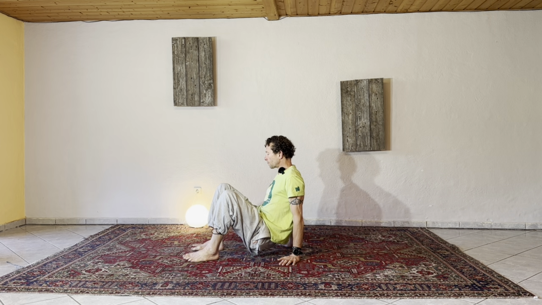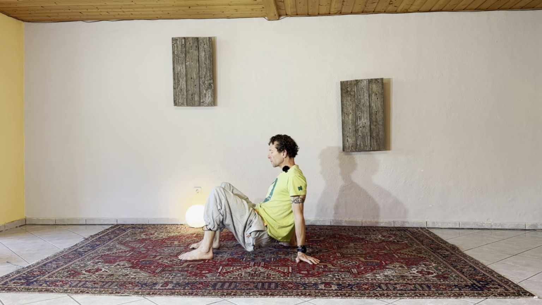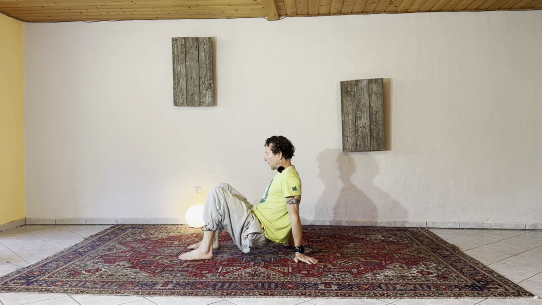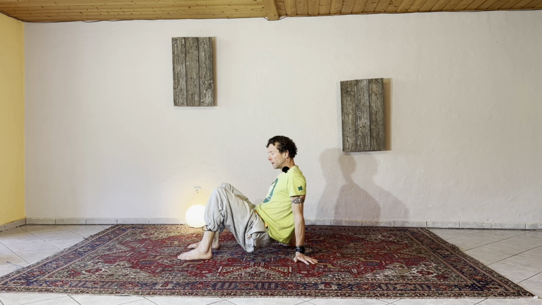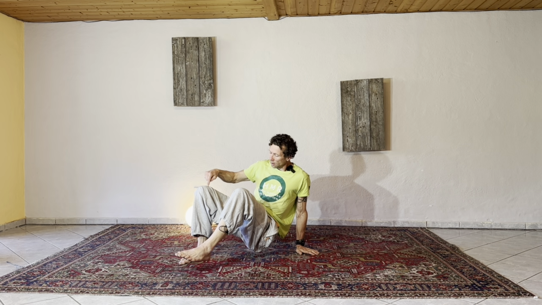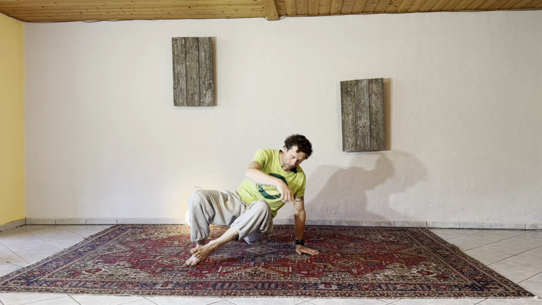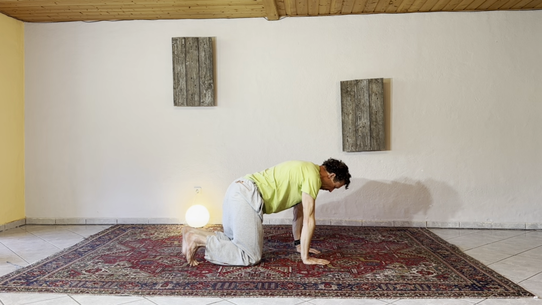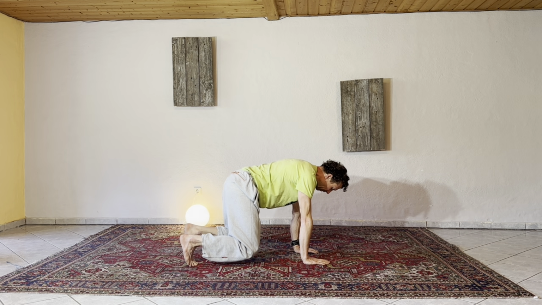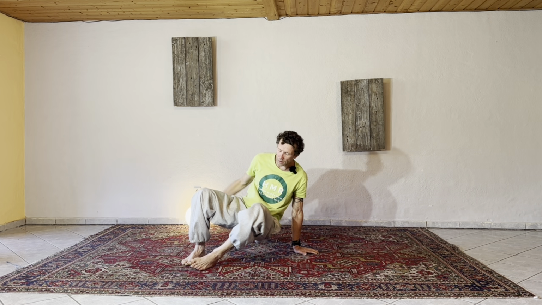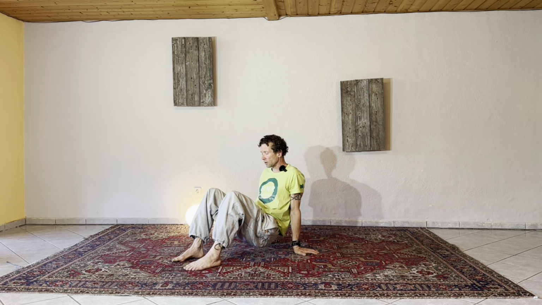Okay, the next one is the tripod transition. Tripod transition is also a rotational movement on two contralaterally situated points of support. Yeah, so it's this movement. It's a rotation called tripod transition.